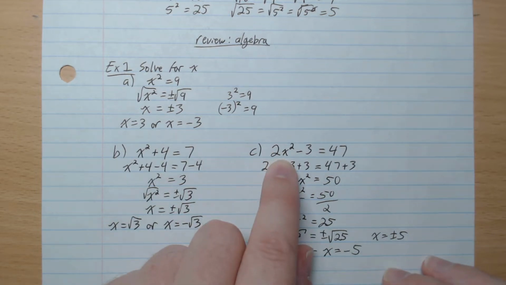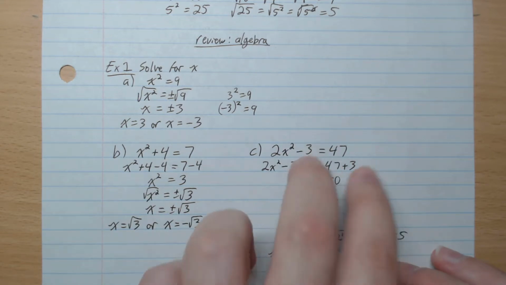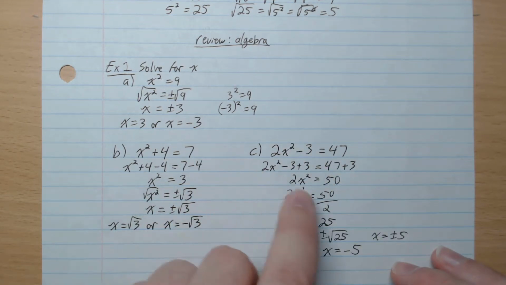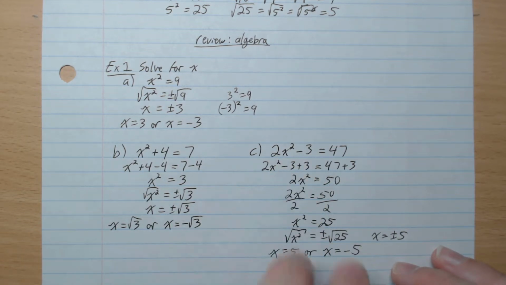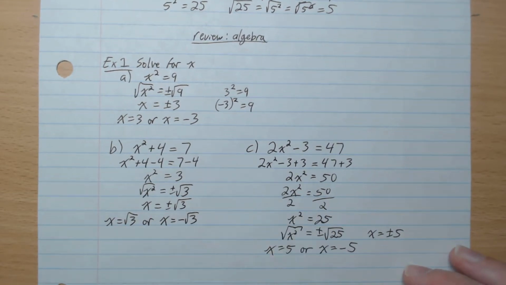C, 2x squared minus 3 equals 47. We'll get rid of the stuff that's not touching an x, so the negative 3 here. We're going to go plus 3 to both sides. So 2x squared equals 50. We're going to get rid of the 2 in front of the x squared, so we divide by 2 on both sides. x squared equals 25. We want to do the opposite of squared to isolate x, so we root both sides. So x equals plus or minus 5. So x equals 5 or x equals negative 5, like that.